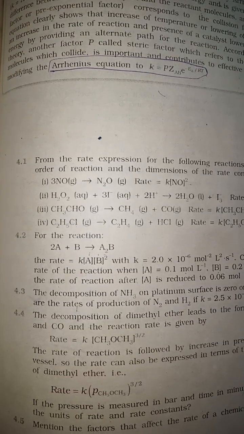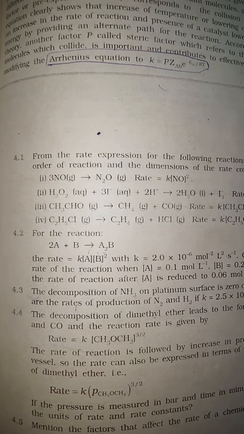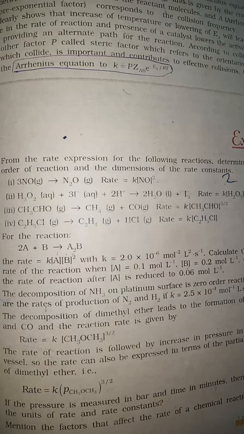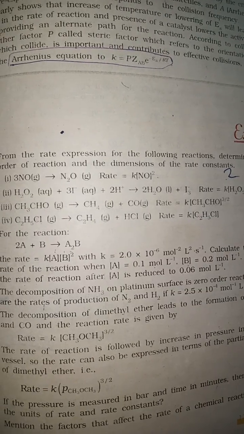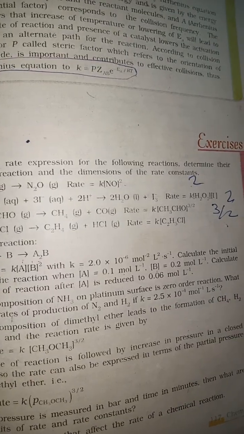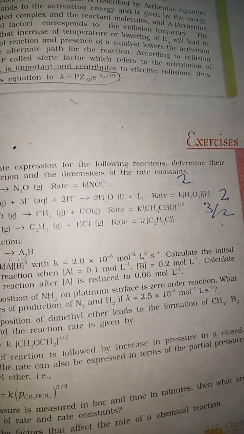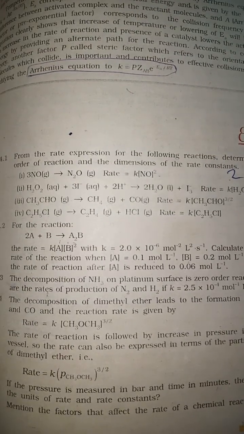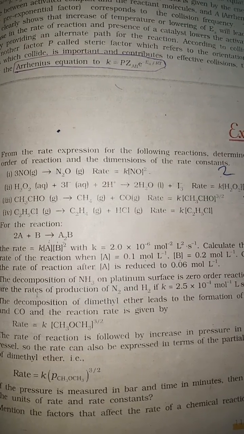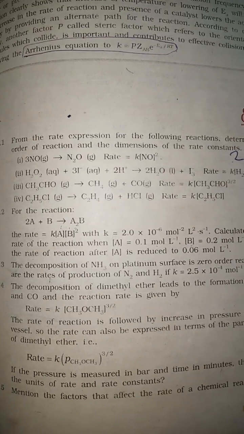For a reaction 2A plus B gives products, the rate equal to k [A][B]^2 with k equal to 2.0 × 10^-6 mole^-2 liter square second inverse. Calculate the initial rate of reaction when [A] is equal to 0.1 mole liter inverse and [B] is equal to 0.2 mole liter inverse. Calculate the rate of reaction after [A] is reduced to 0.06 mole liter inverse.